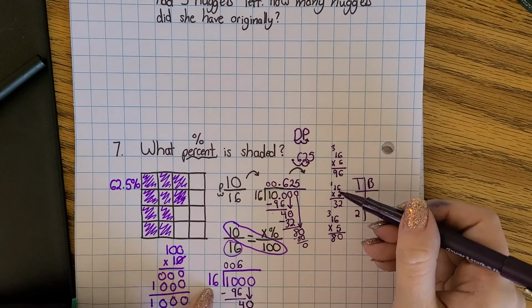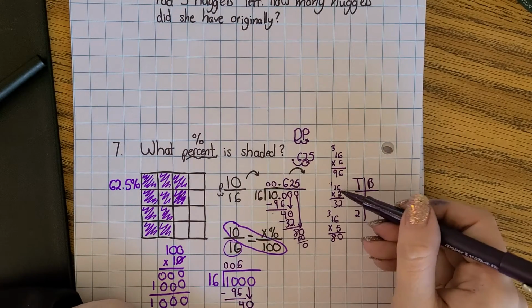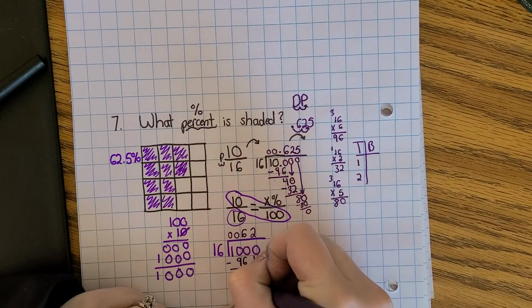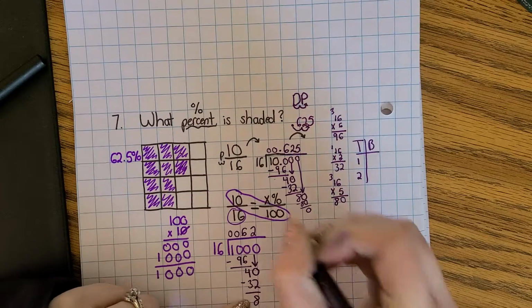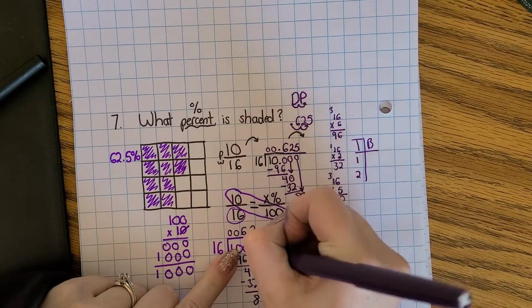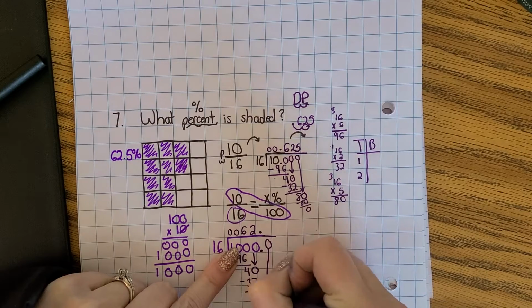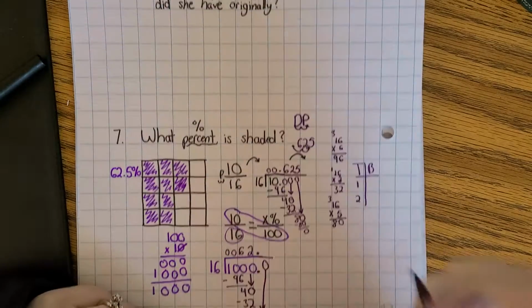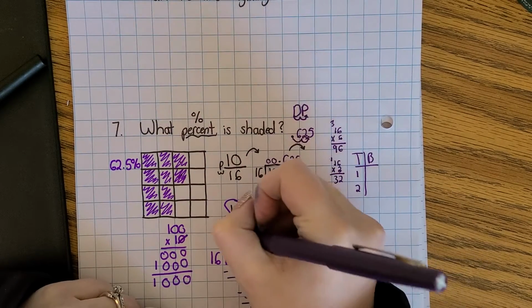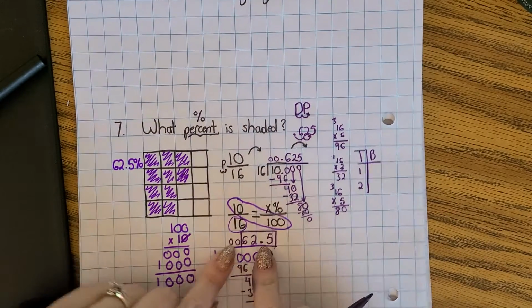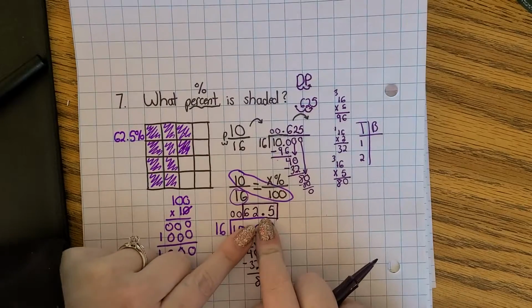We already said 16, the highest it can go is twice, because 16 times 2 is 32. Minus 32 leaves us with 8. Now I need my decimal, because I need a free 0. 16 goes into 80. We said exactly 5 times. Okay. And this is exactly our percent. We solved for a percent, so we do not have to move our decimal.